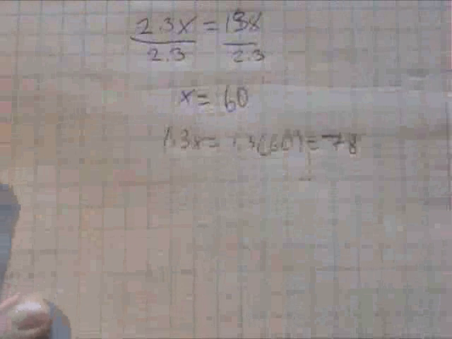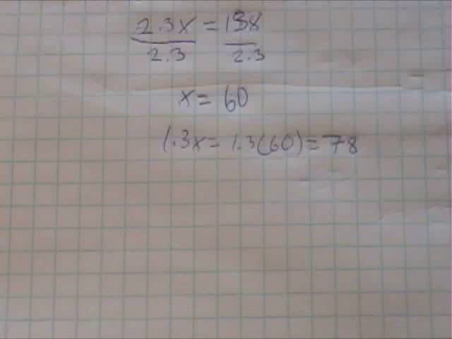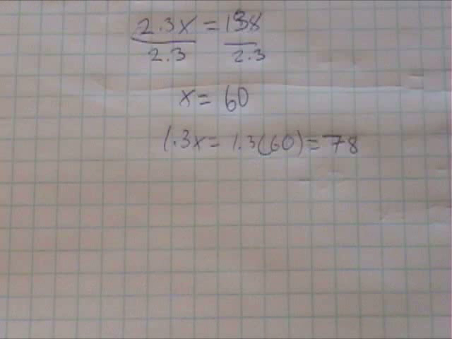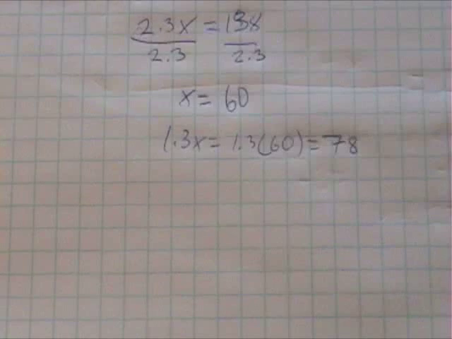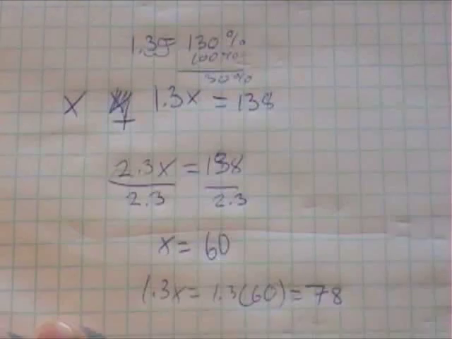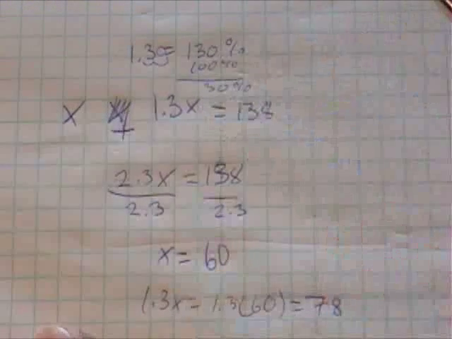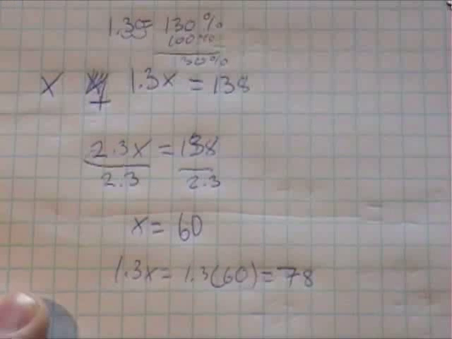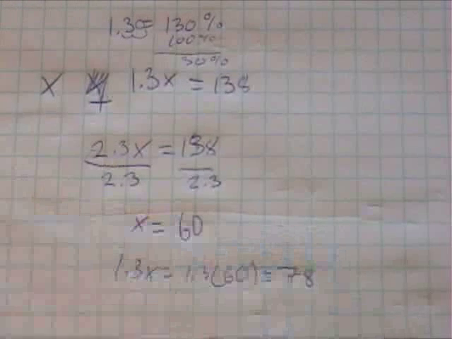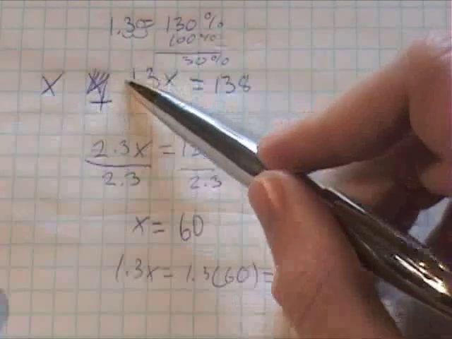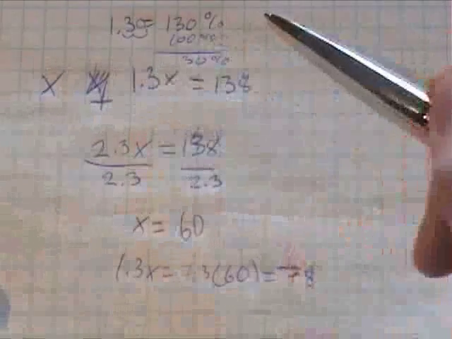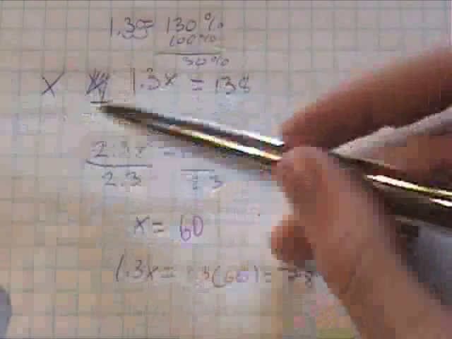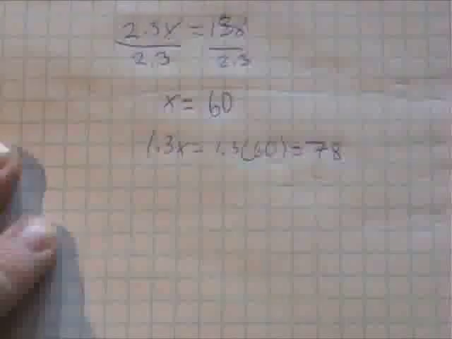So remember, if you can, always try to use just one letter to describe two different numbers. If one number is greater than the other by 6, then it would be x plus 6. In this case it was 30% more, so we just put a 1.3 in front of it. But always try to use an x instead of different letters. That way they combine nicely and it's easier to figure out.